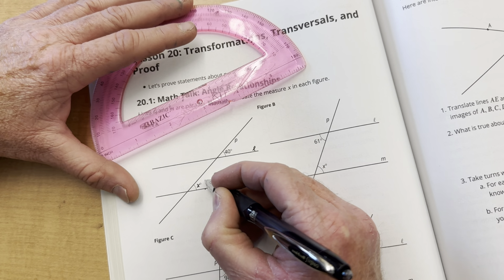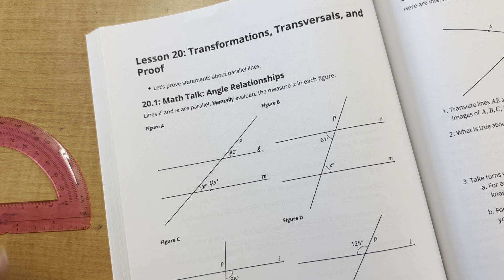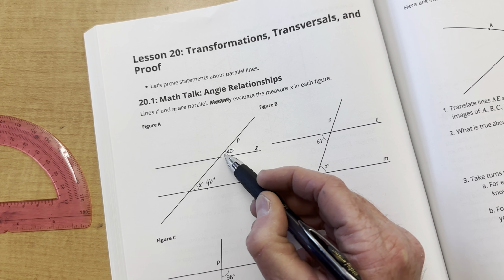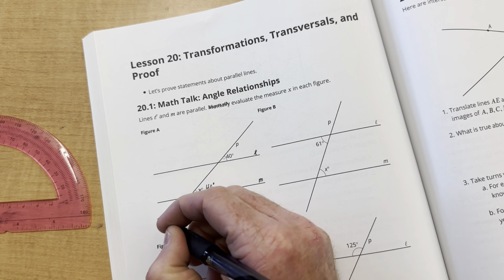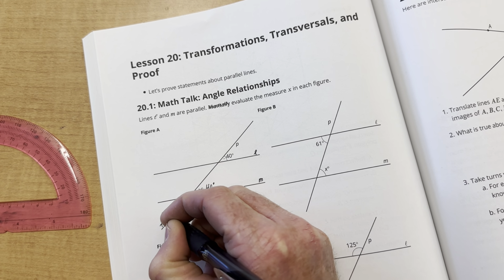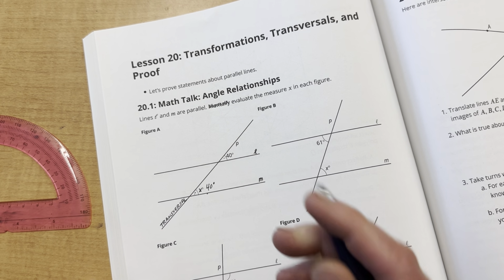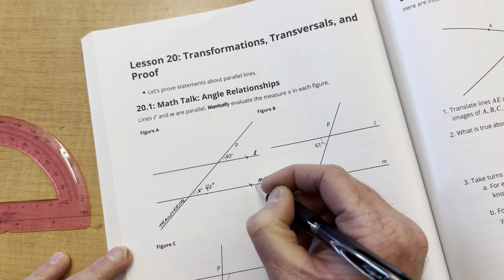X is 40 degrees. It's the same as this. This line right here is known as a transversal. They told us L and M are parallel.